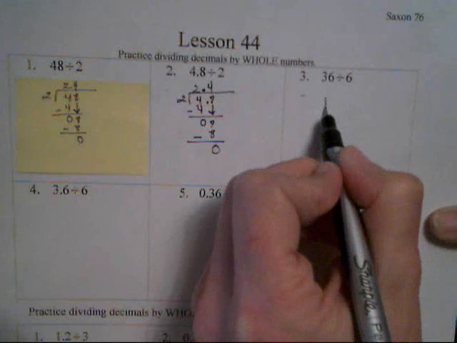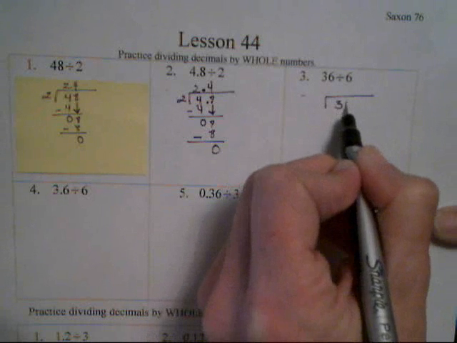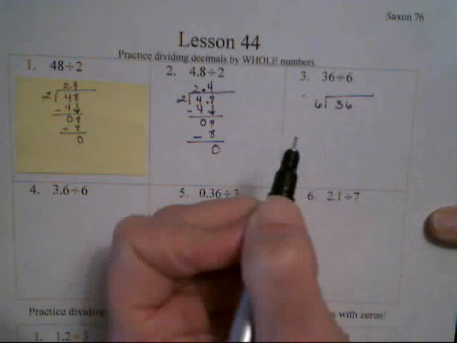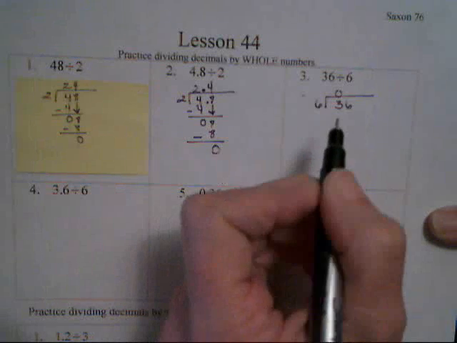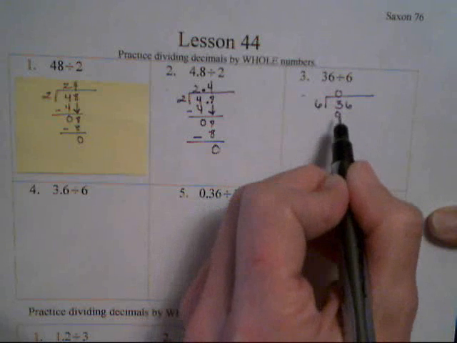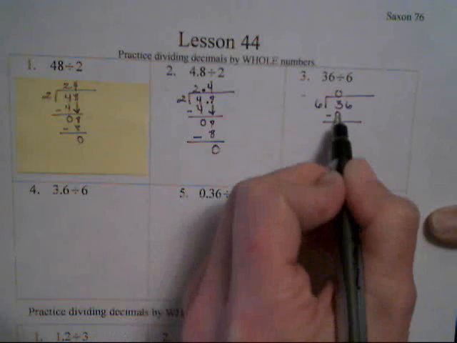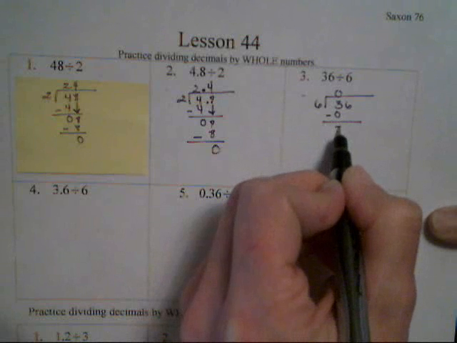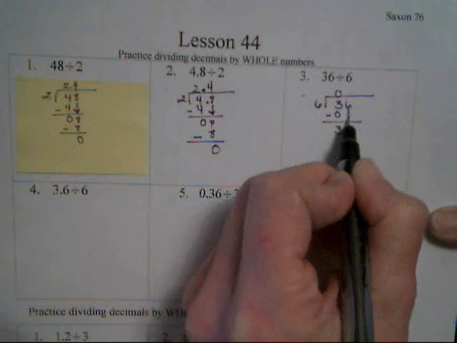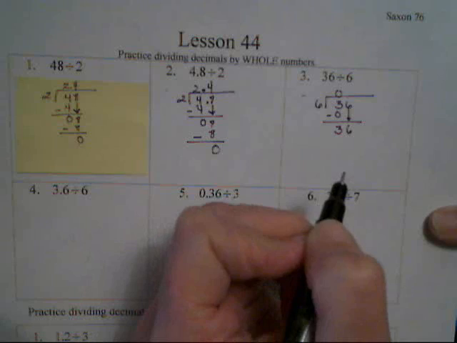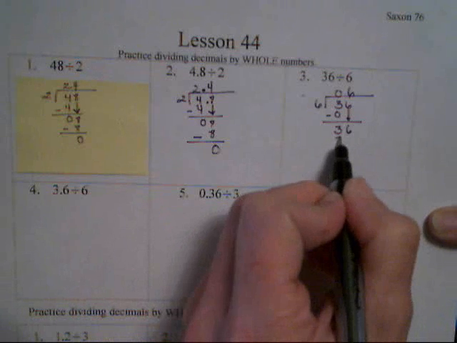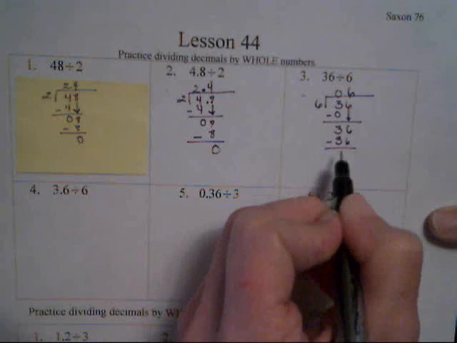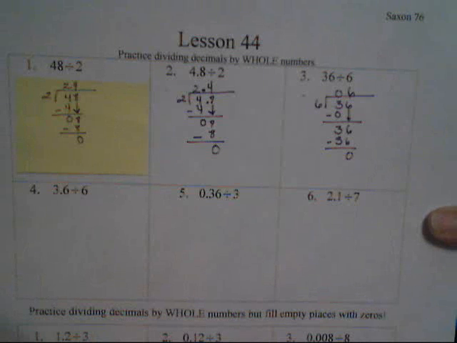Let's do 36 divided by 6. Well, 6 goes into 3 0 times. 6 times 0 is 0. Do my subtraction. 3 minus 0 is 3. Bring down my 6. 6 goes into 36 6 times. 6 times 6 is 36. And I'm done, because I ended up with 0.